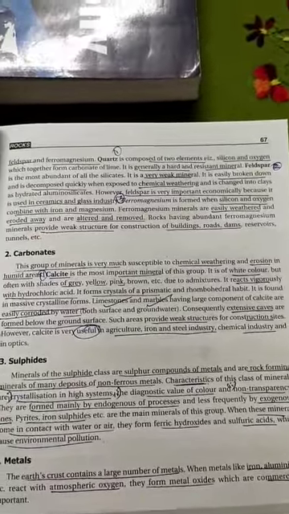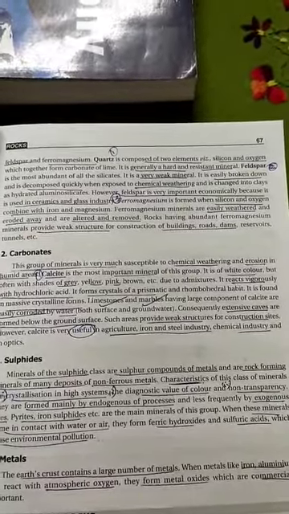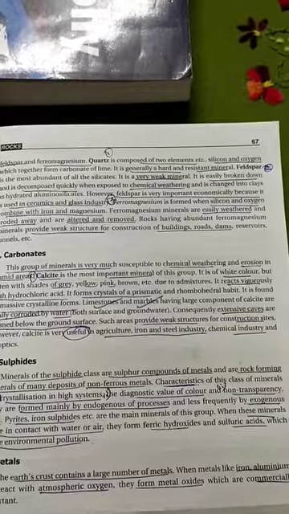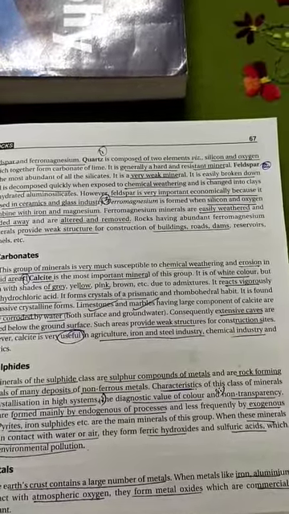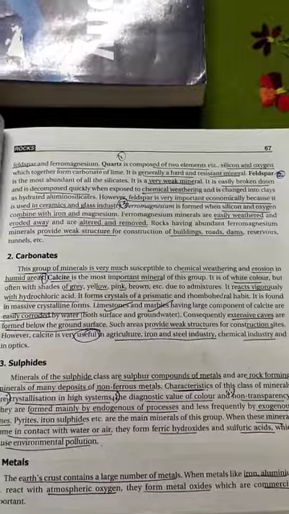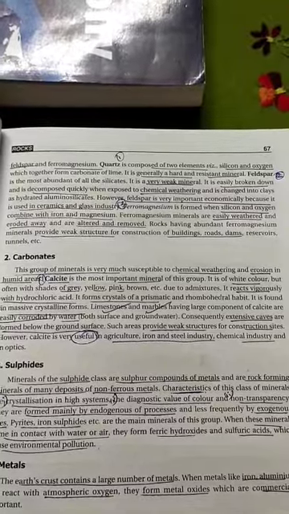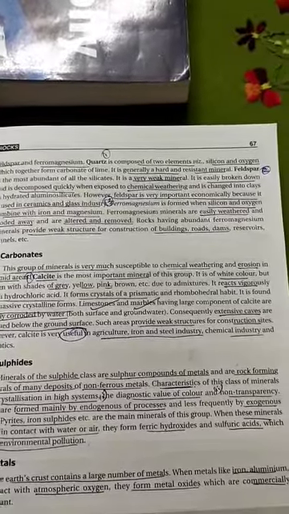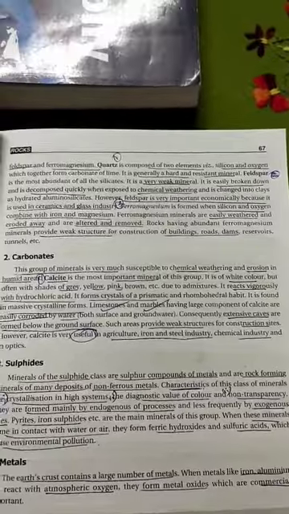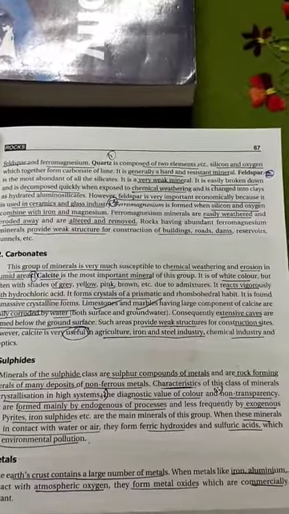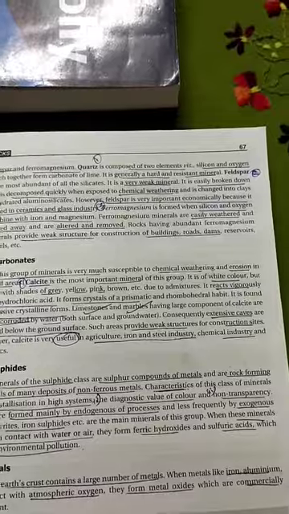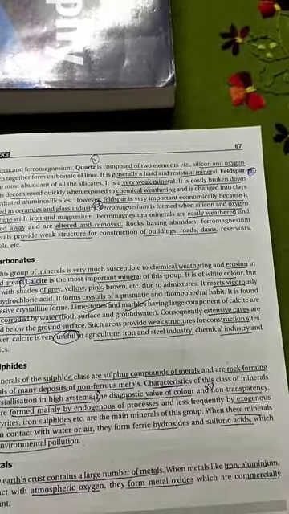Sulfides. Minerals of the sulfide class are sulfur compounds of metals and are rock forming minerals of many deposits of non-ferrous metals. Characteristics: first one, crystallization in height system, diagnostic value of color, non-transparency.